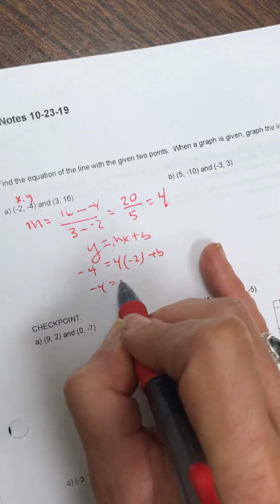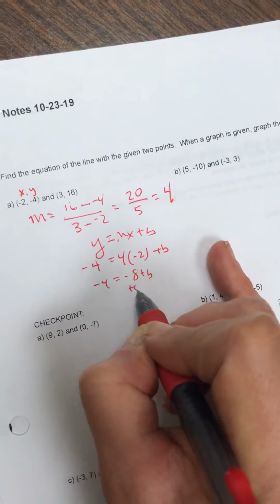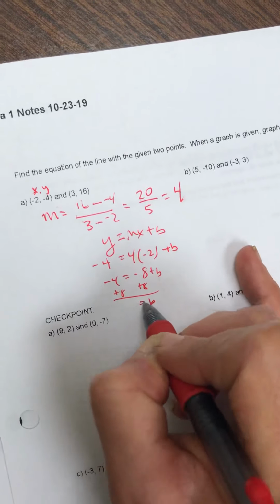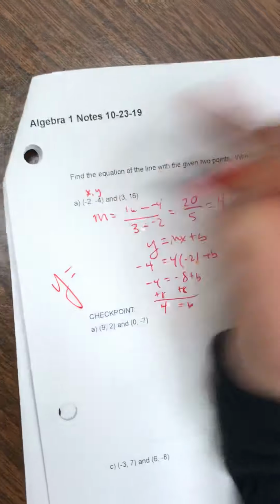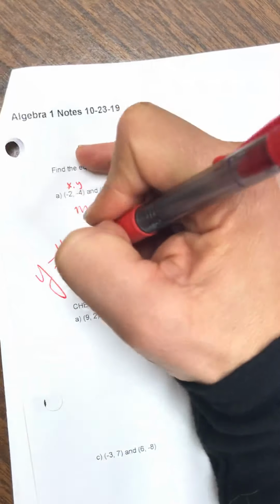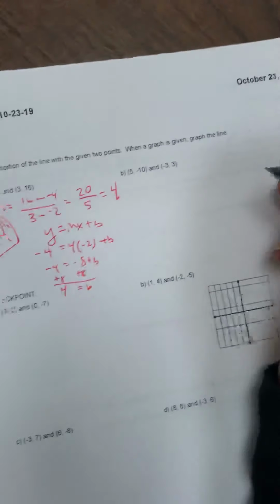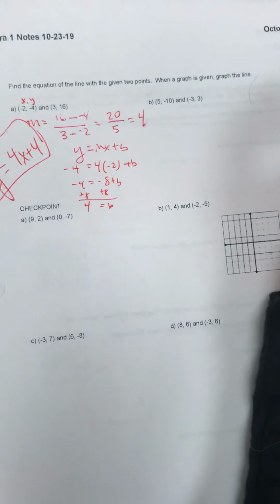This is negative 4 equals negative 8 plus b. Add 8 to both sides. b equals 4. Final answer: y equals 4x plus 4. We're going to do one more together, and then you're going to hit pause and try these.